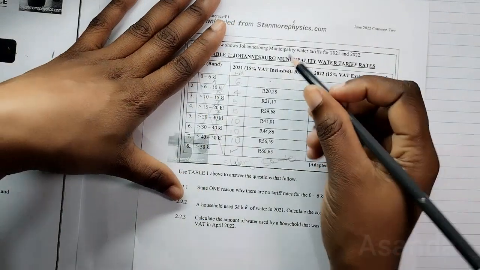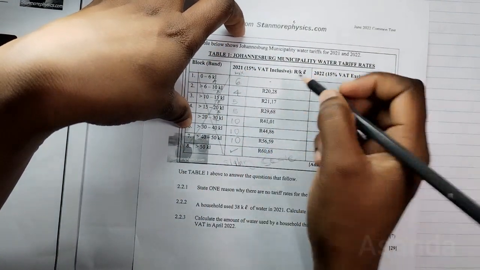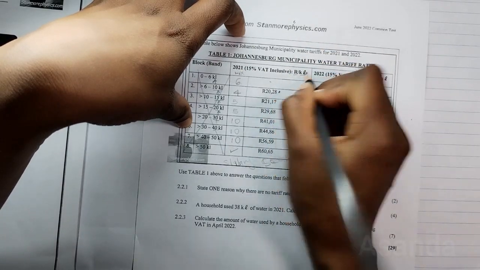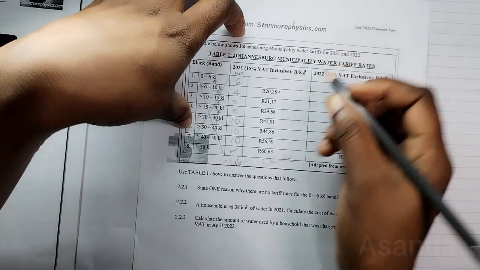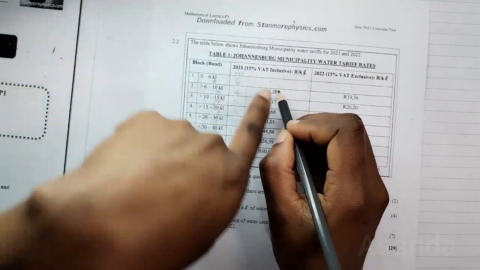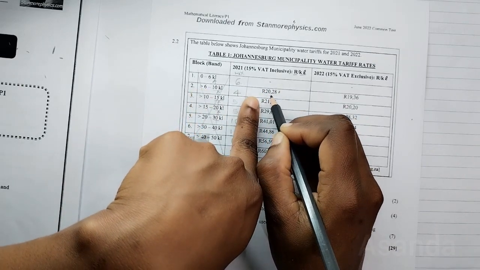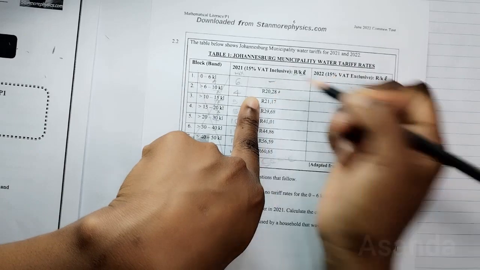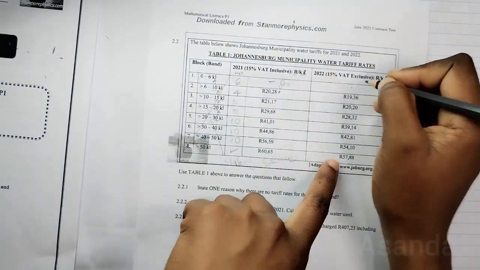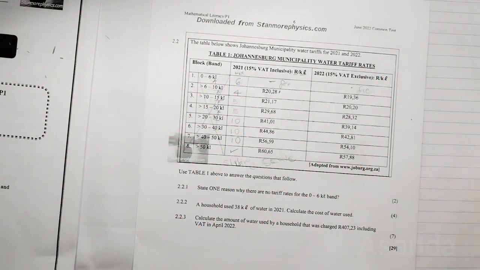Okay, so the next step now is that I read this, which is 2021, 15% VAT inclusive. There's VAT included already in here. It's rands per kiloliter. So these are rands per 1 kiloliter. If I want 1 kiloliter, it's 20 rands and 20. If I calculate for that 1 kiloliter, it equals 20 rands and 21 cents. But then they put a dash over there. This means that the water is free, honey. If you use 6 or less, you don't have to pay.